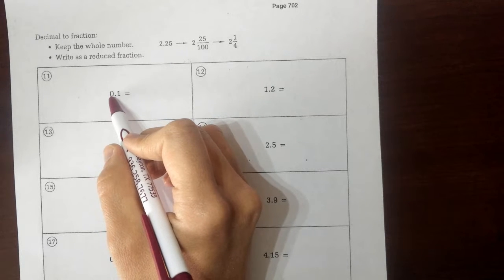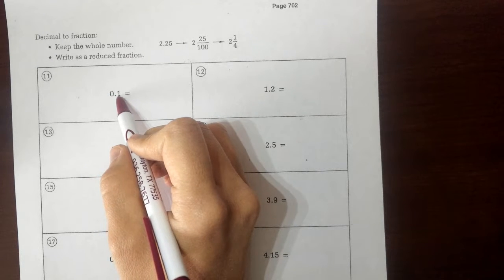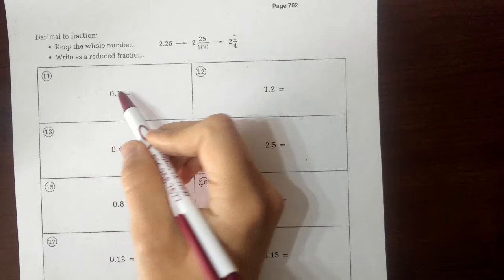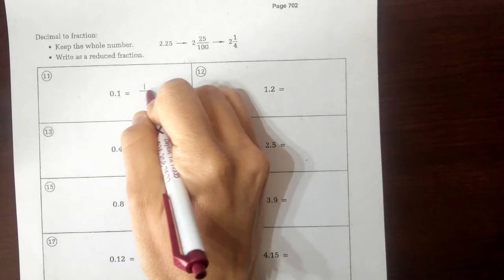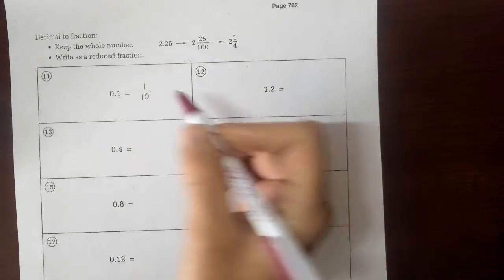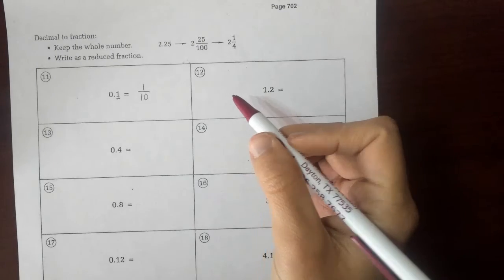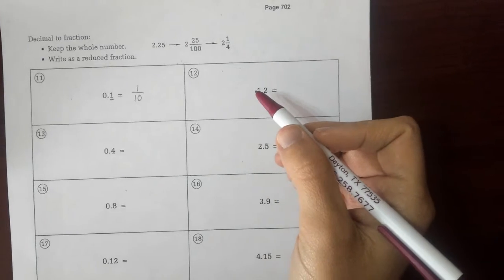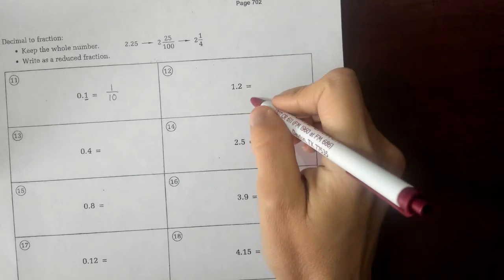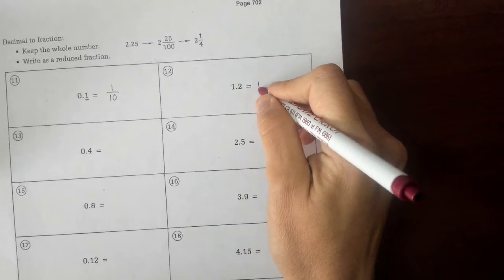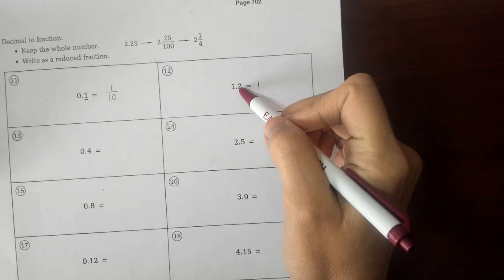0.1, I don't have any whole number, and it's only to the tenth place. So that's going to be 1 over 10, because this is to the tenth place. And it doesn't get more simple than that. For number 2, I do have a whole number, so I'm going to keep that. And then I have this 2 here.